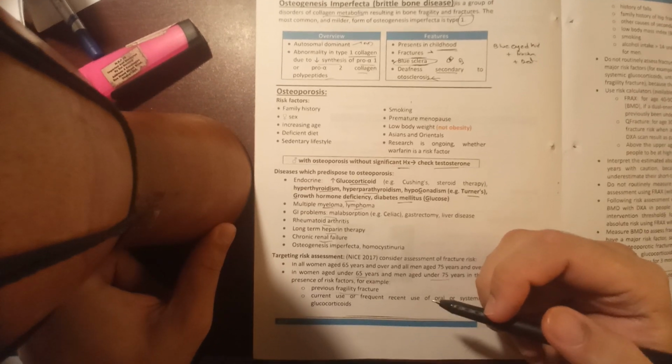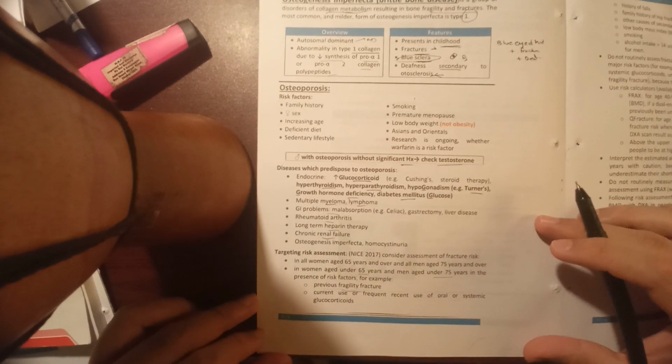Targeting risk assessment, NICE 2017: consider assessment of fracture risk in all women age 65 years and over and all men age 75 years and over.